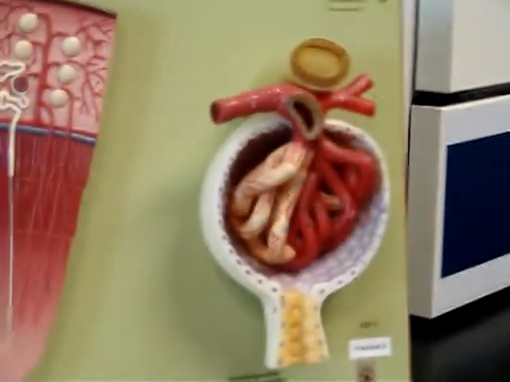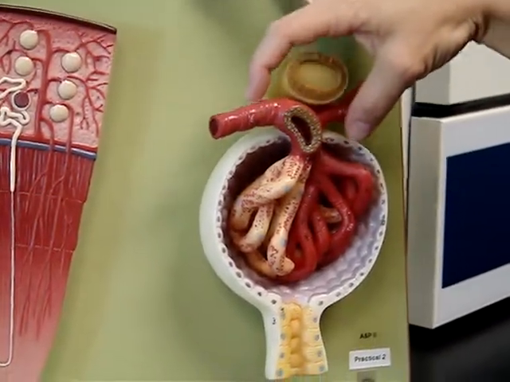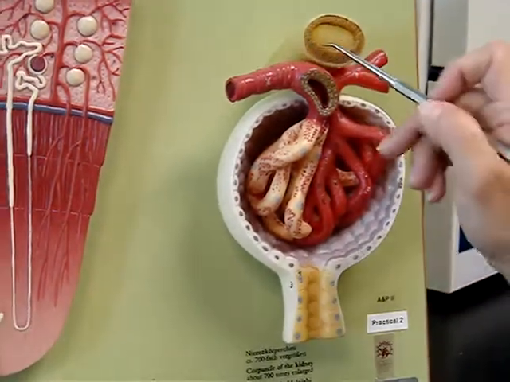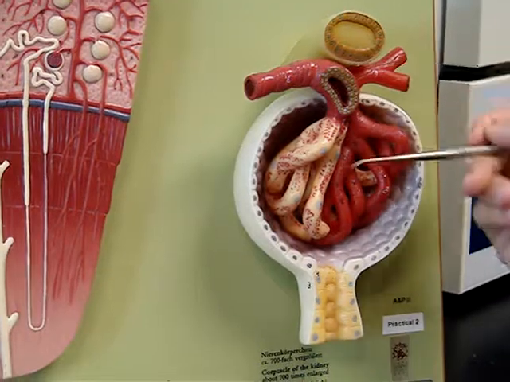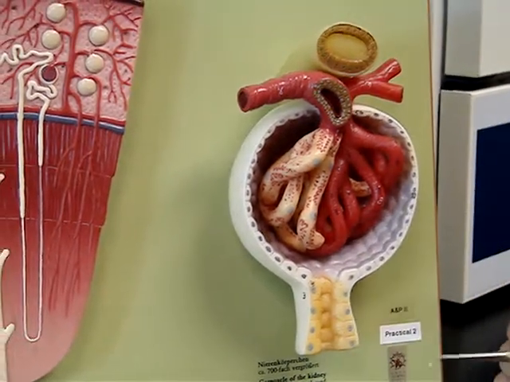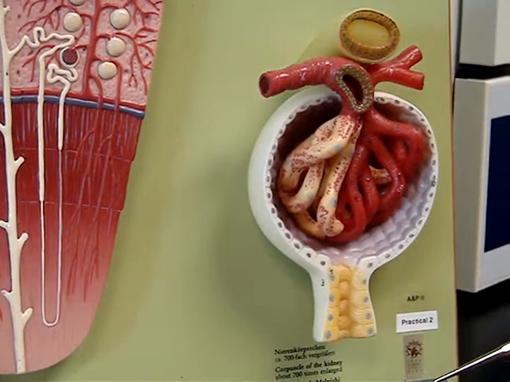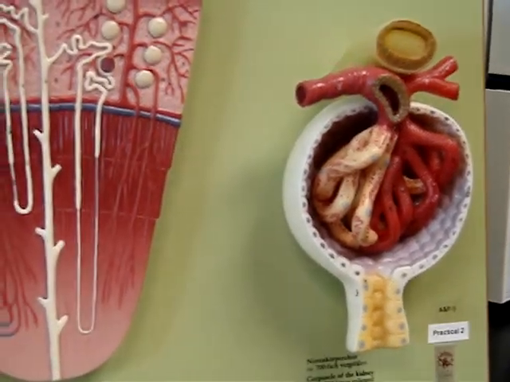This region right in this area here is called the juxtaglomerular complex, and these macula densa cells send chemical signals into the corpuscle with relation to the sodium ions. I think that's about it on this model.